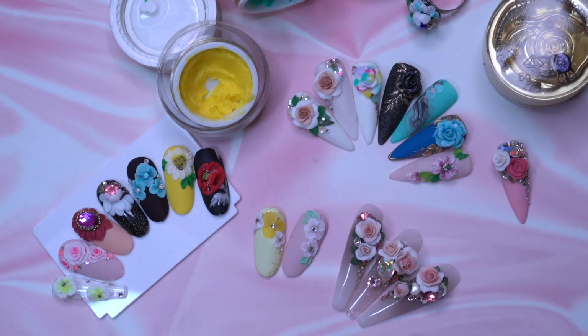So today I'm gonna show you a nice basic tutorial about 3D gel: what to use and how to use it, kind of basic. Like I say, I'm not gonna show you something complicated, because for complicated you have to first start from the basic. So you can try it yourself.